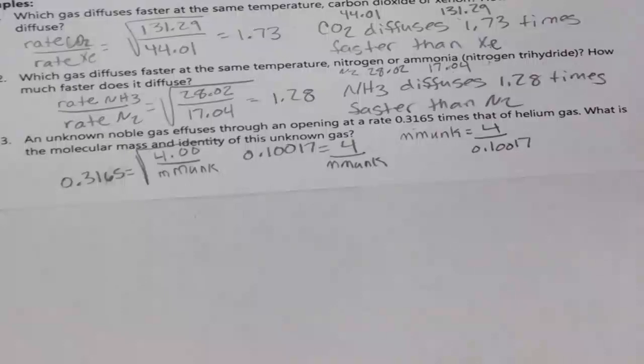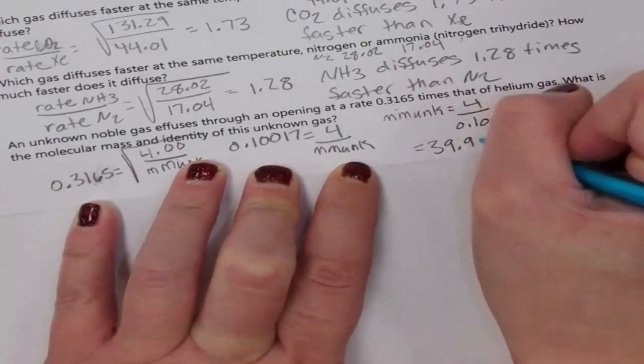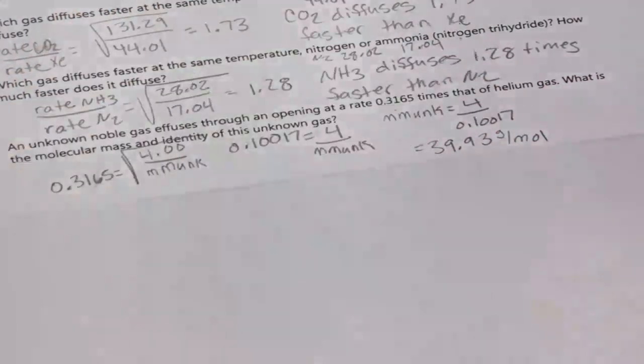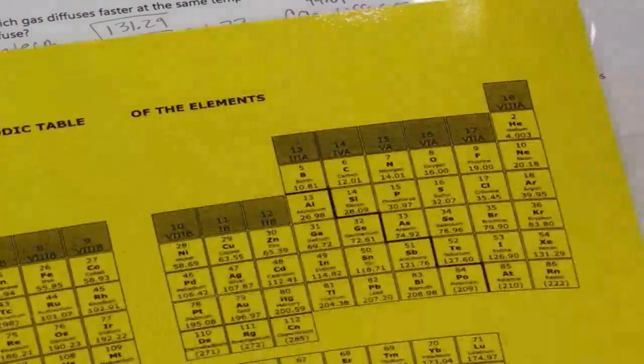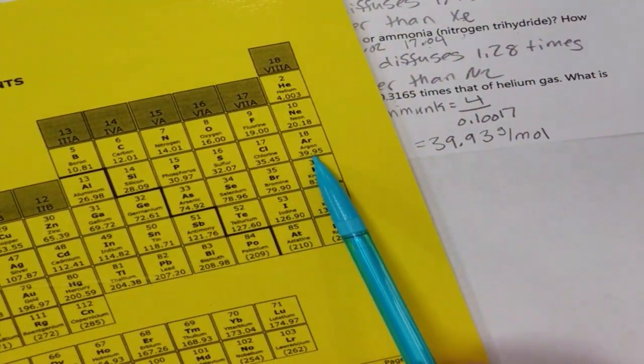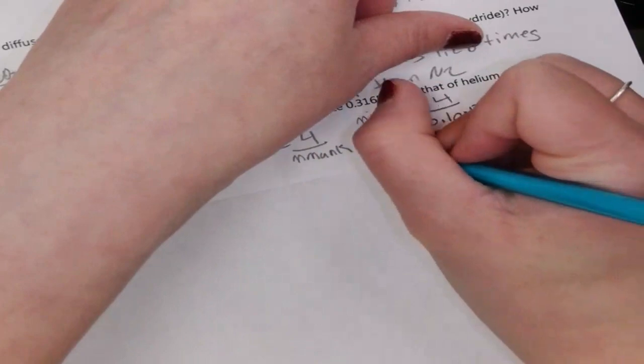So here's our answer, 39.93. Molar mass typically goes out 2 decimal places. All right, so let's find that. And the mass was put in our correct units here. What element in the noble gas group has a molar mass close to 39.93? And we find that to be argon at 39.95. So we are looking at the gas of argon.